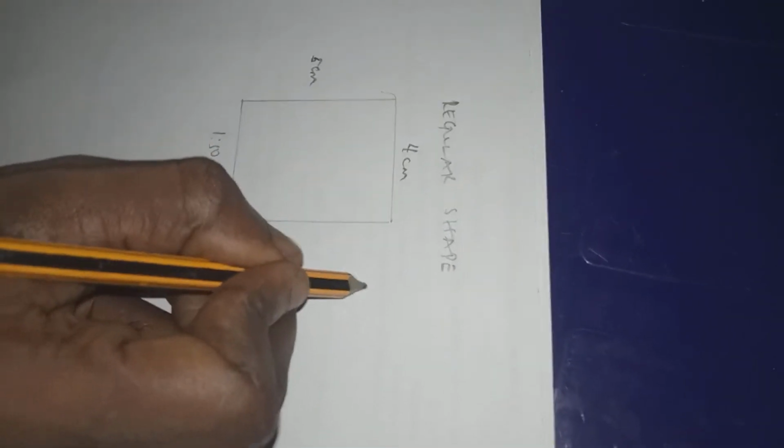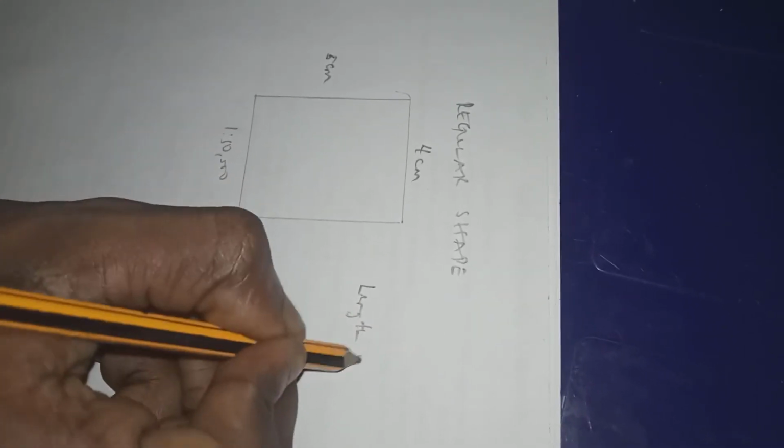So the length of the map equals 5 cm and the breadth of the map is 4 centimeter. And remember, our scale is 1:50,000. So how do we go about this?